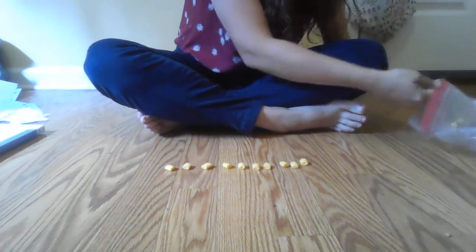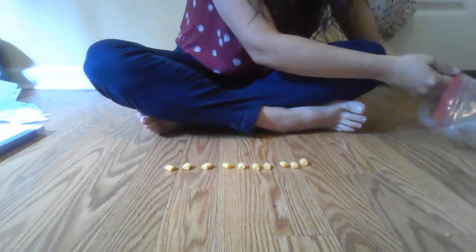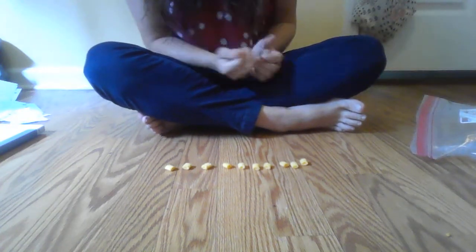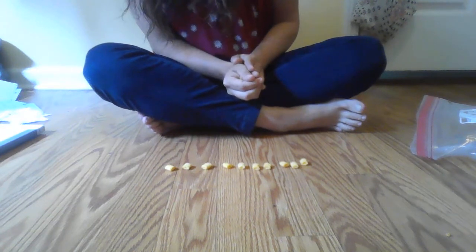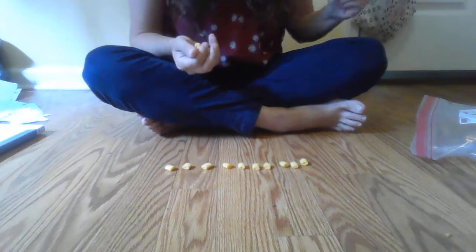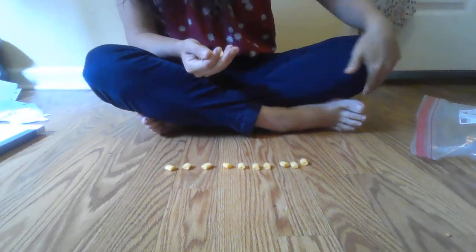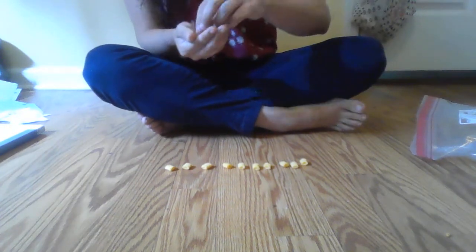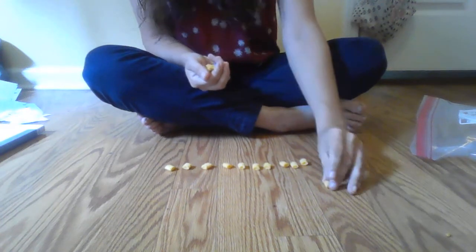Then I heard that he went to the store and bought 10 more toy trucks. That word more tells me that I need to add some more cereal. So my problem said that he bought 10 more toy trucks. So I'm going to count out 10 more pieces.